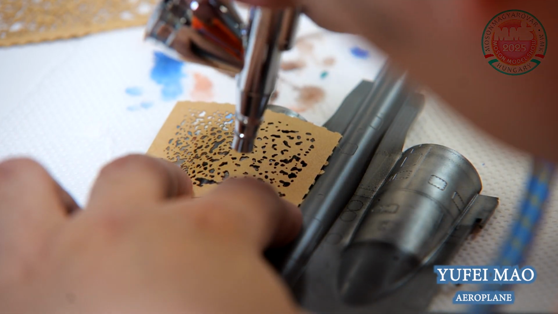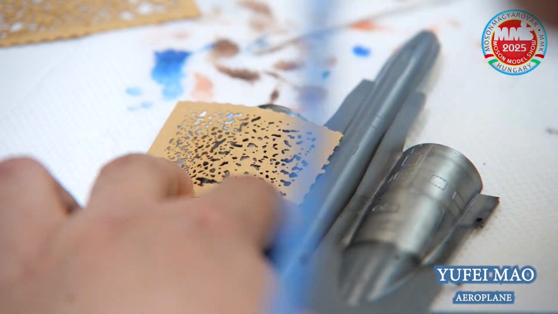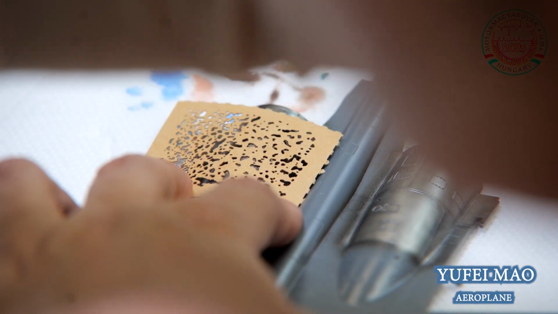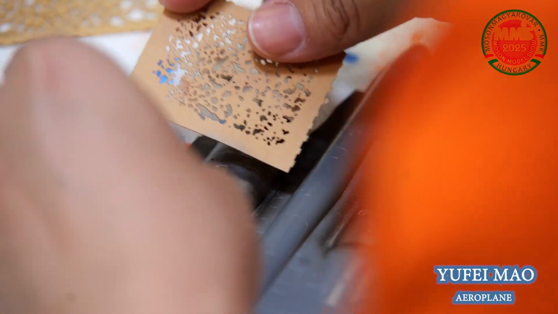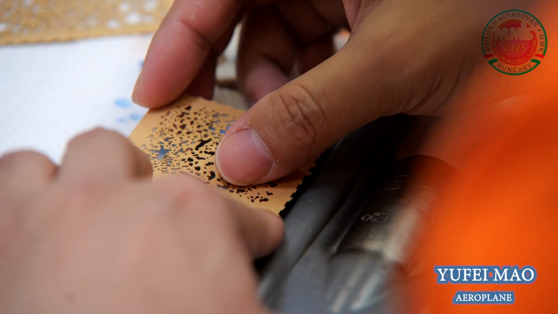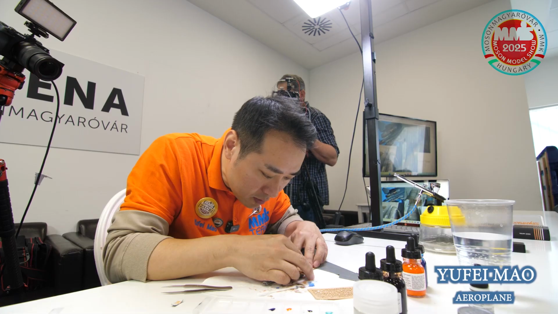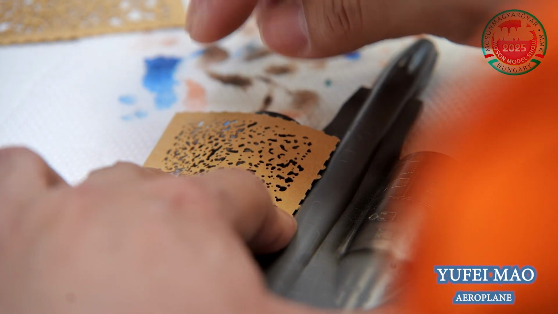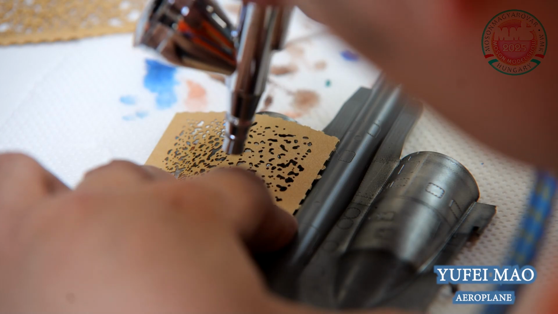So look, it's just like this, and it's done. Not too good. Maybe we can do it again because the thickness of this paper makes it difficult for the paint to go through. Masking tape is always the best choice, but we don't have it. Do it again.